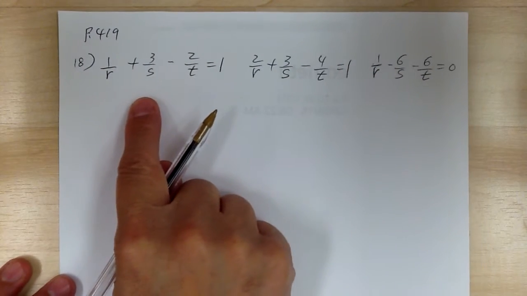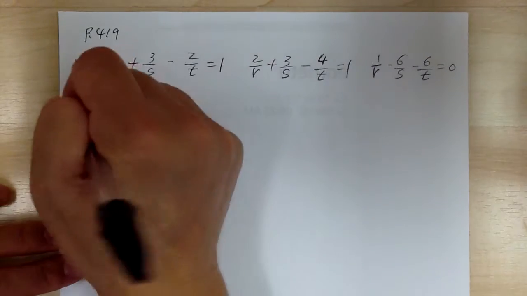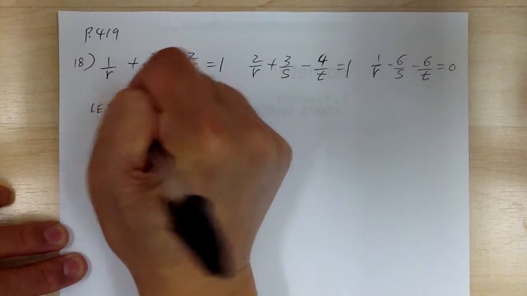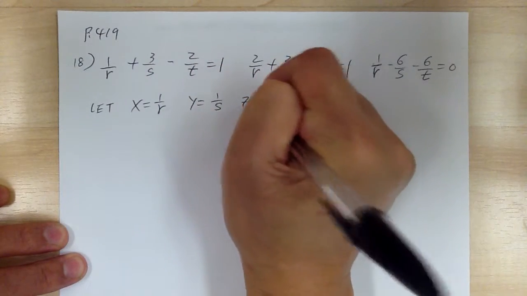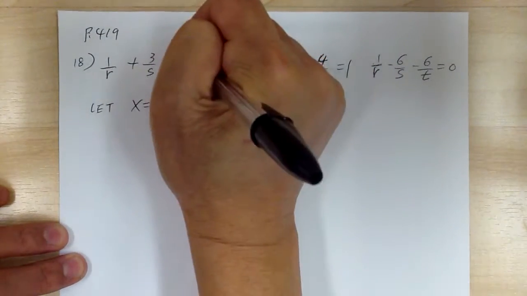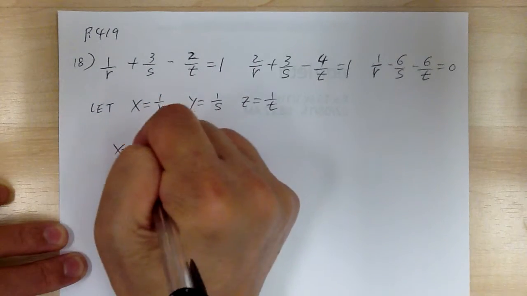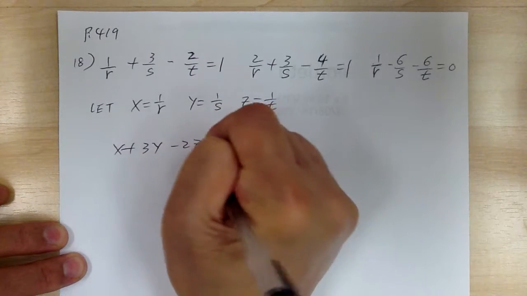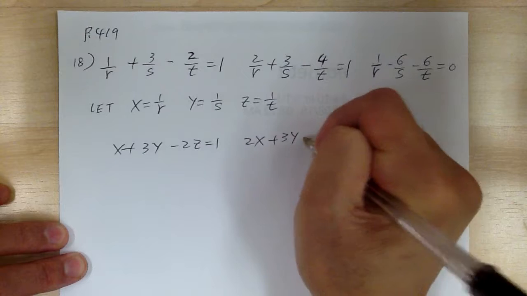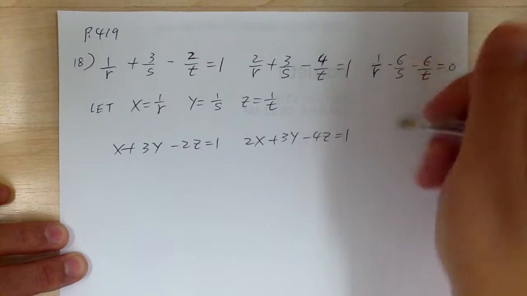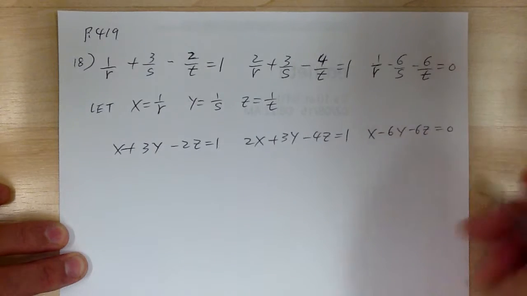So these are reciprocal equations. So what you need to do is you want to let x equal to 1 over r, y equal to 1 over s, and z equal to 1 over t. Okay, so you need to do that first. So this becomes x plus 3y minus 2z equal to 1. This one becomes 2x plus 3y minus 4z equal to 1. This one becomes x minus 6y minus 6z equal to 0.